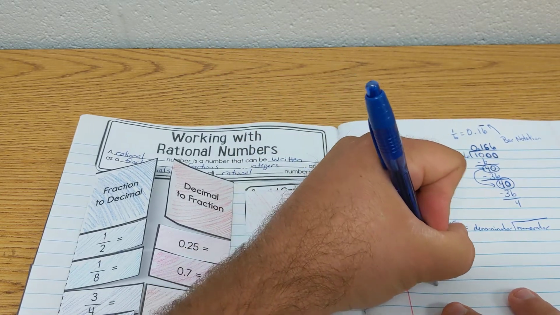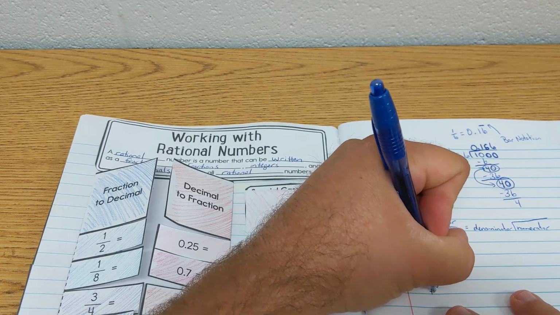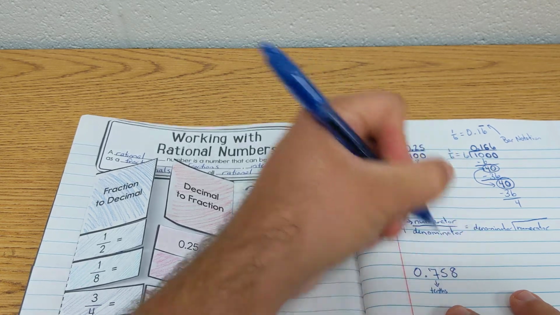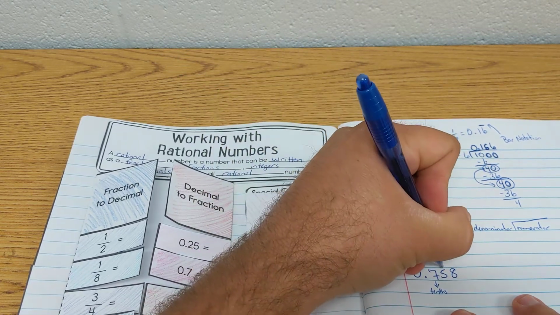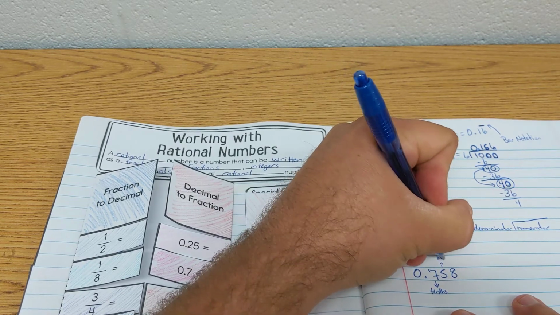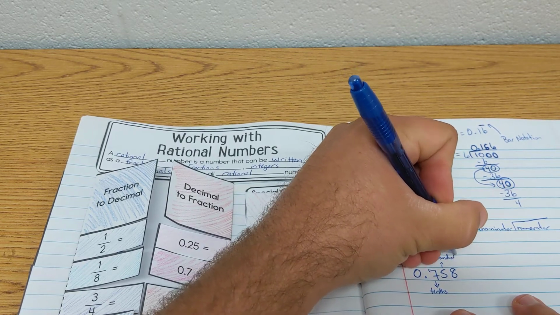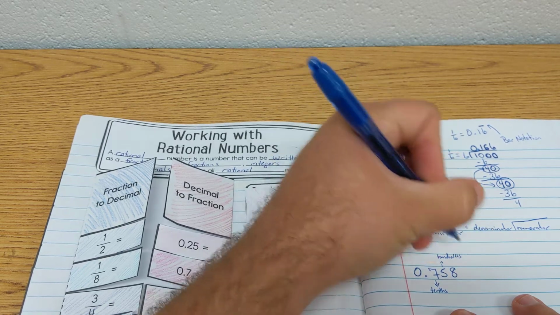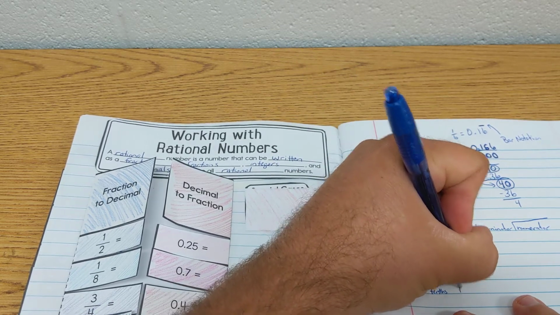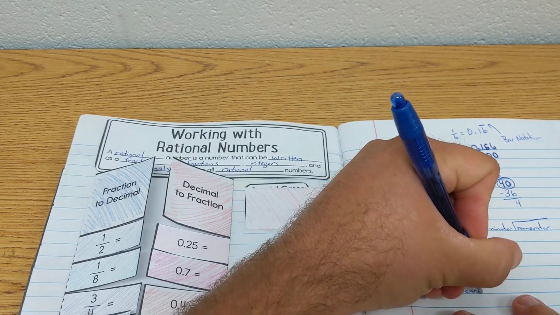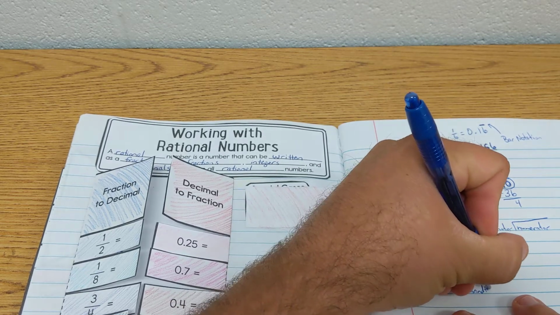Now, this first digit is where? Well, that's in the tenths place, okay? The second one in the hundredths, all right? And the third in the thousandths.